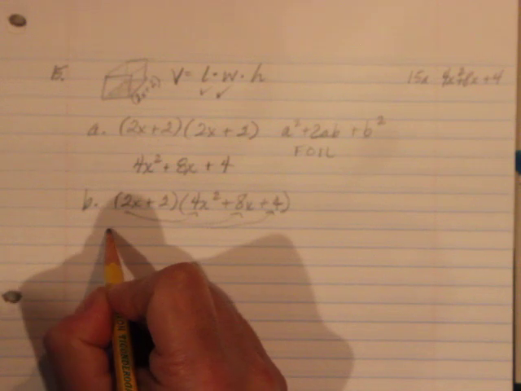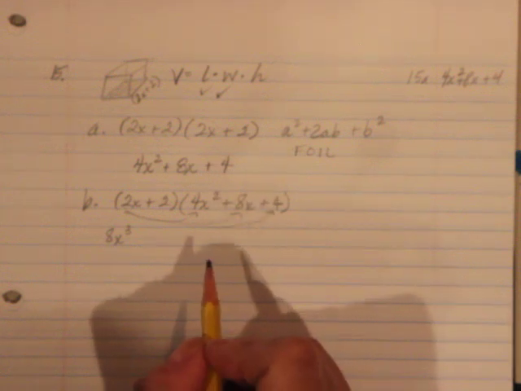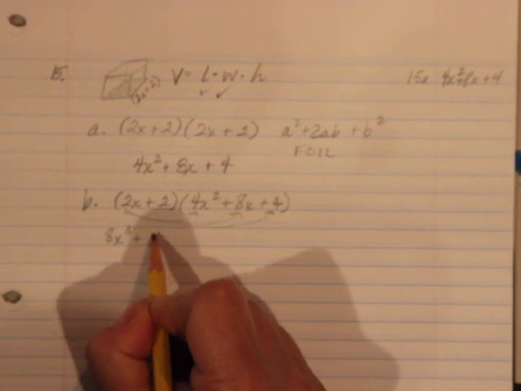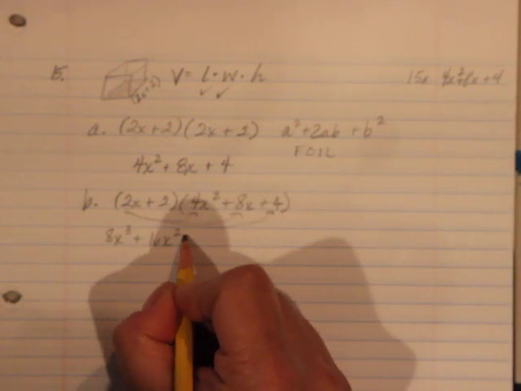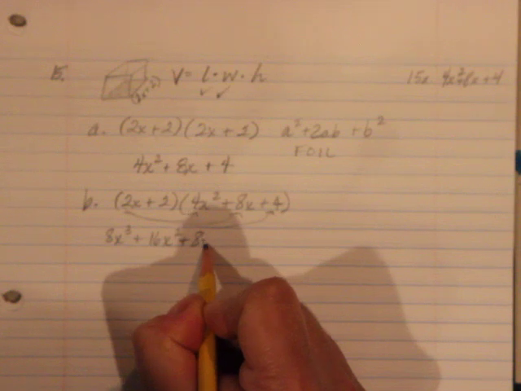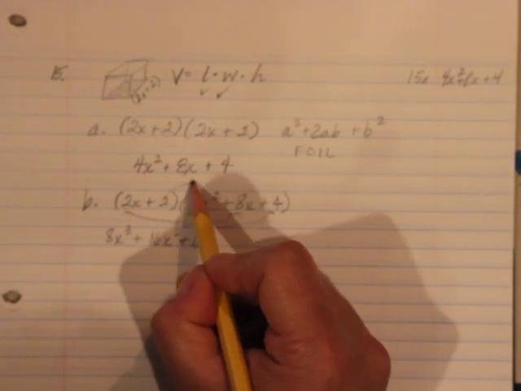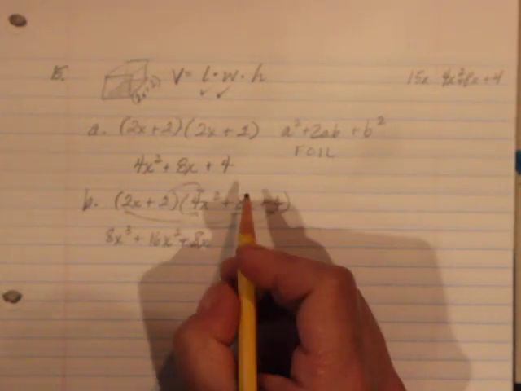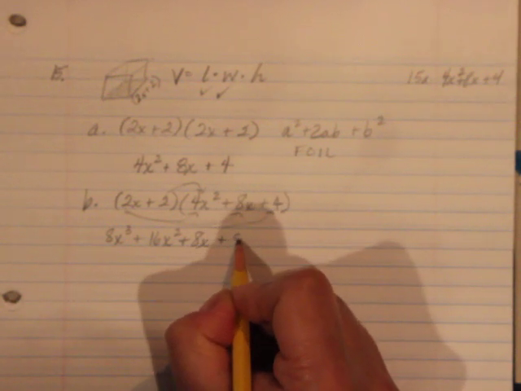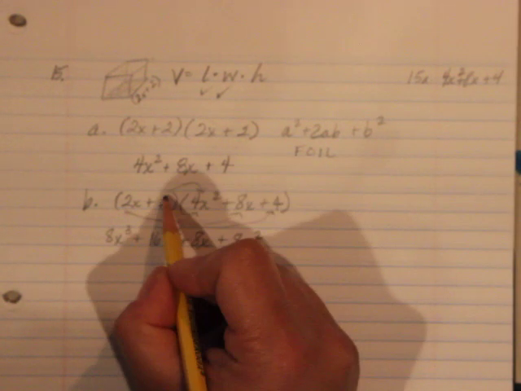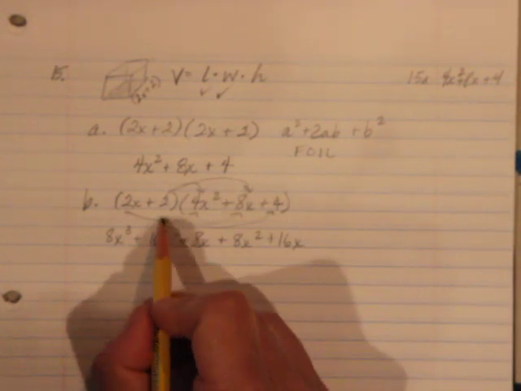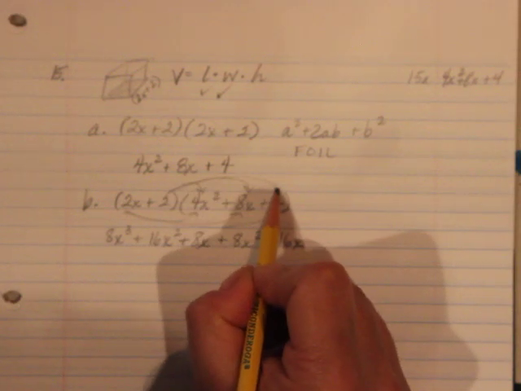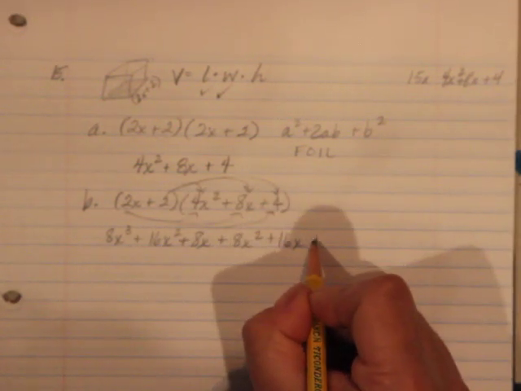2x times 4x squared is 8x cubed. 2x times plus 8x is positive 16x squared. 2x times 4 is 8x. All right, now I'm going to distribute these. 2 times positive 4x squared is going to be positive 8x squared. 2 times 8x is plus 16x, not x squared, because there's just one x here. And 2 times 4 is 8.